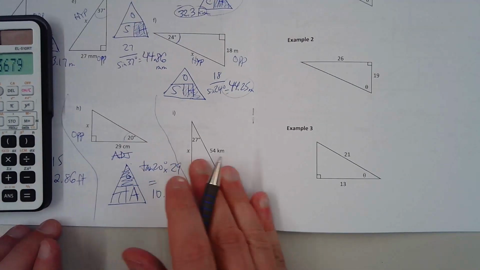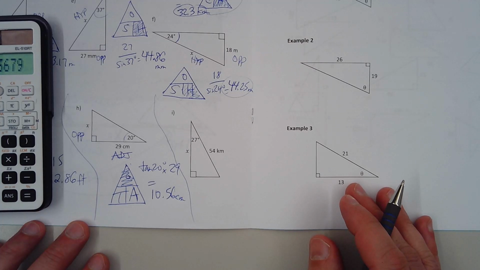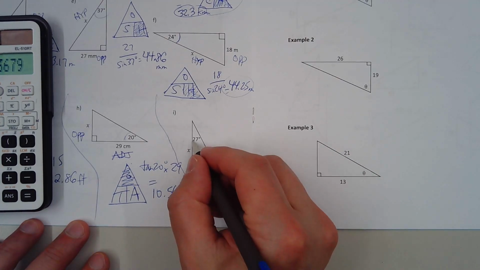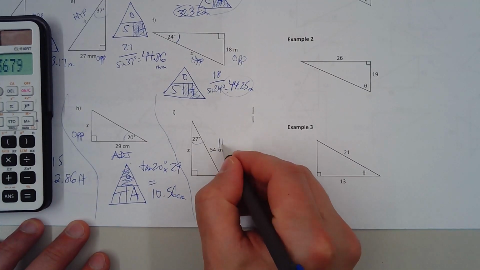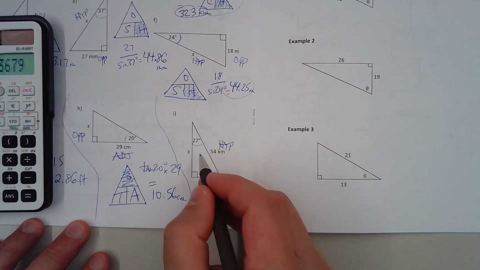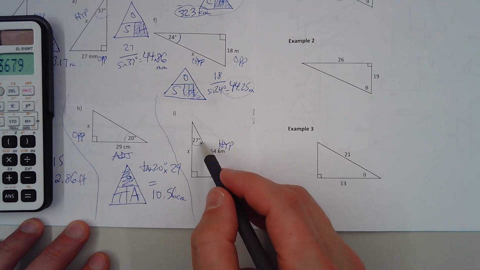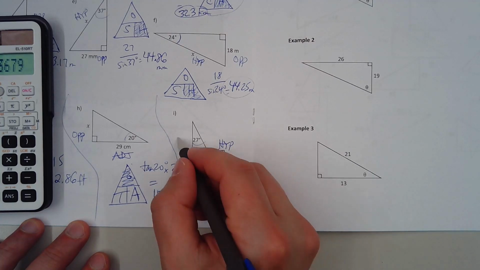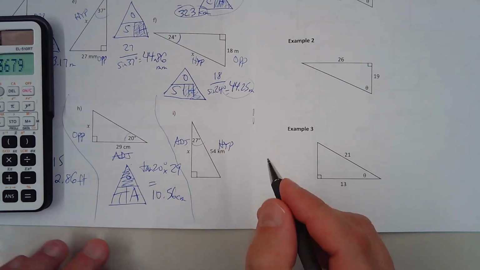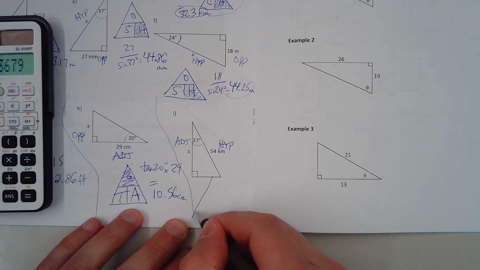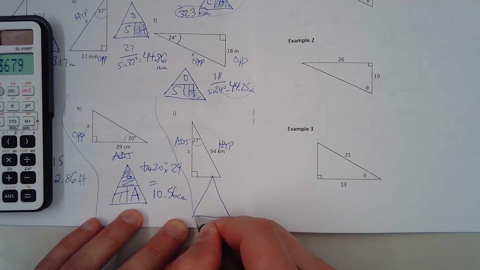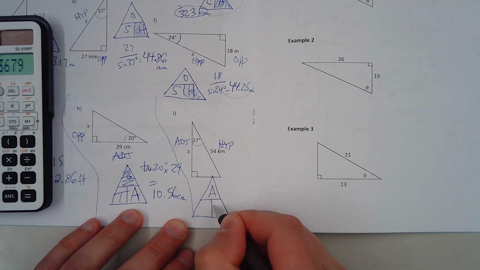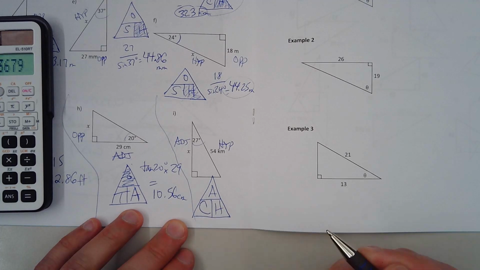And that takes us to our last one. There's the hypotenuse. And the side on the left here, that's the adjacent, yeah. And the ratio that is adjacent over hypotenuse is cosine.